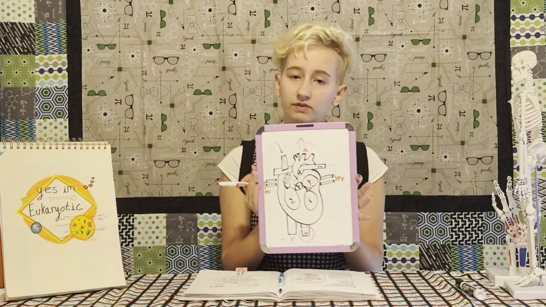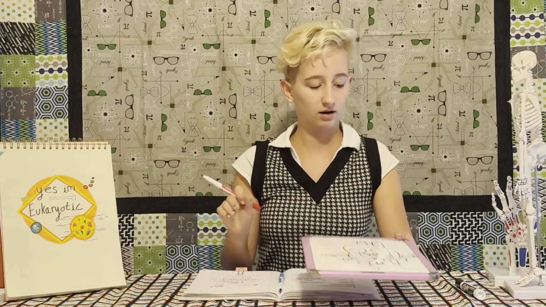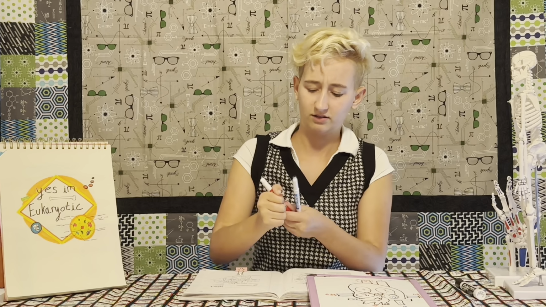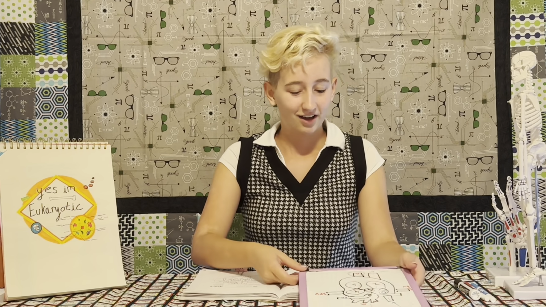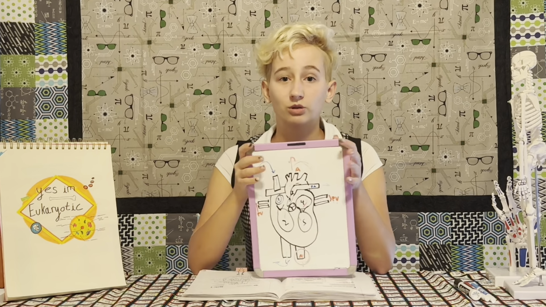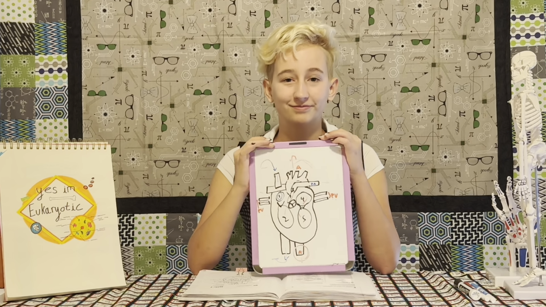So I hope this visual makes things a little bit easier. If there are any concerns about my model, if anything's a little bit too confusing, please feel free to let me know. I will answer questions to the best of my ability. So now we can see why it's important for the respiratory system and the circulatory system to be so close to each other. Okay. I hope this taught you a thing or two about the heart and the lungs.